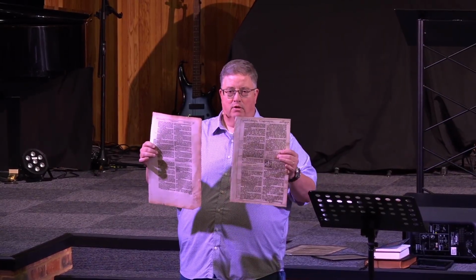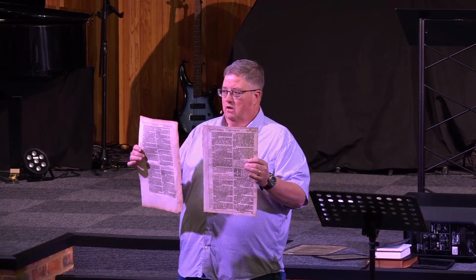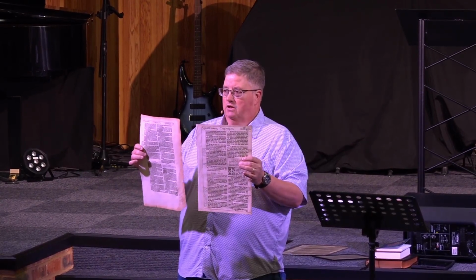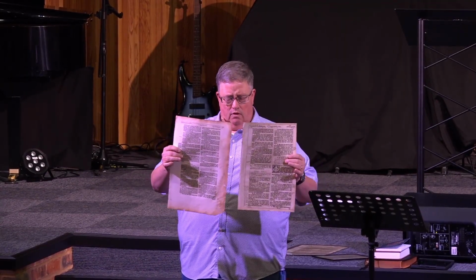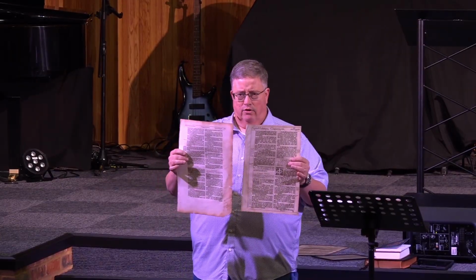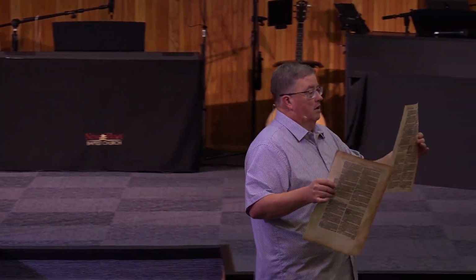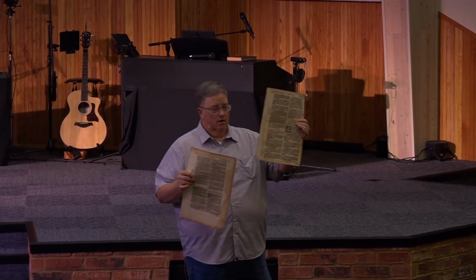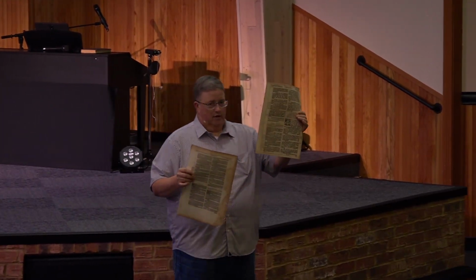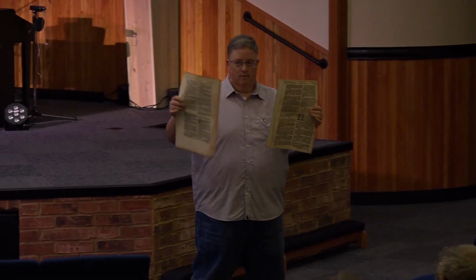I purposely bought these two pages because they cover the same passages. Both cover Isaiah 18 and 19.